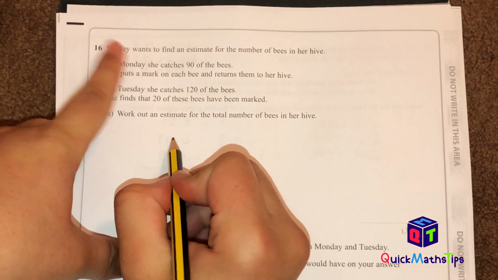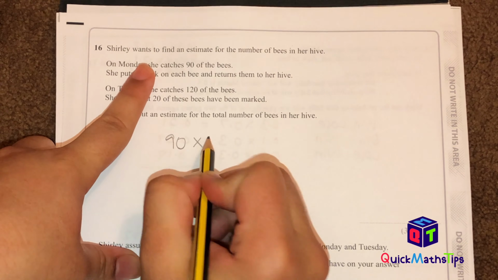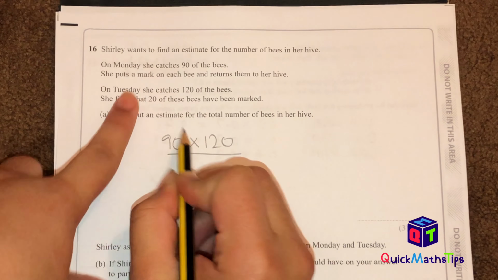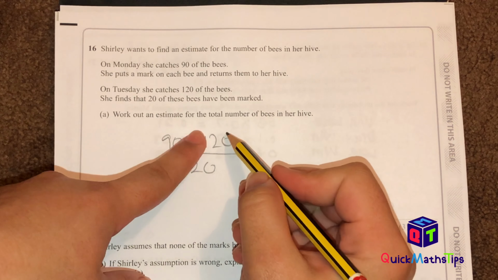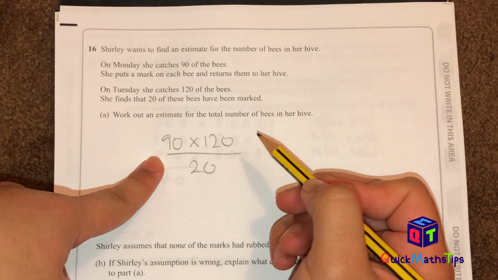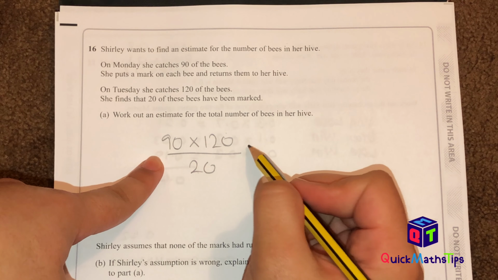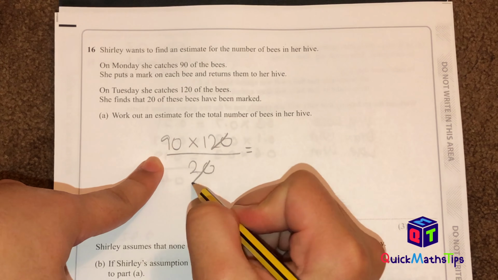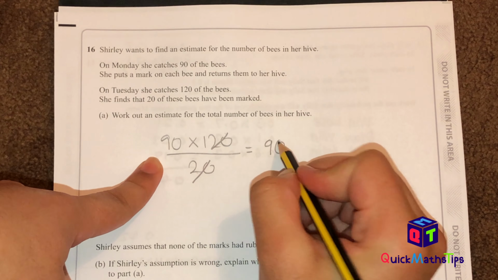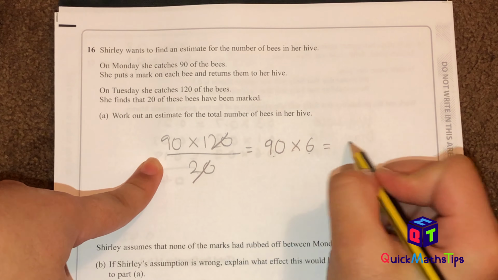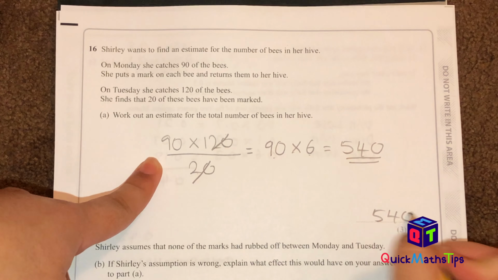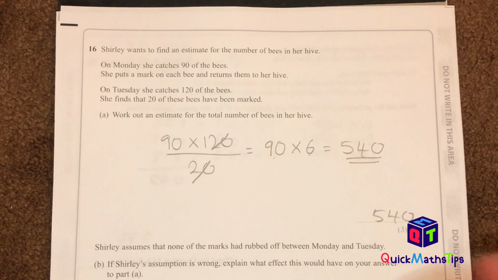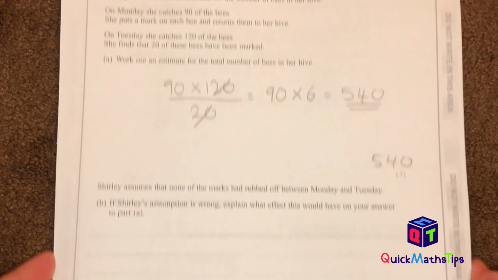So she finds 90 on Monday, and then on Tuesday she finds 120, and then we're going to divide it by how many were already marked, which is 20. To work this out, I will do 120 divided by 20, which equals 6. So I can cancel this out and I'm left with 90 times 6. 9 times 6 is 54, and then add the 0. So there is an estimate of 540 bees. That's an estimate. It's not accurate because we're estimating.